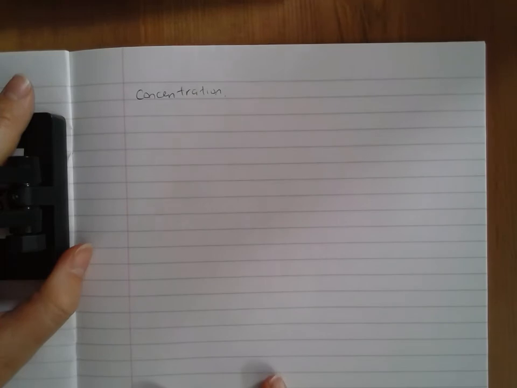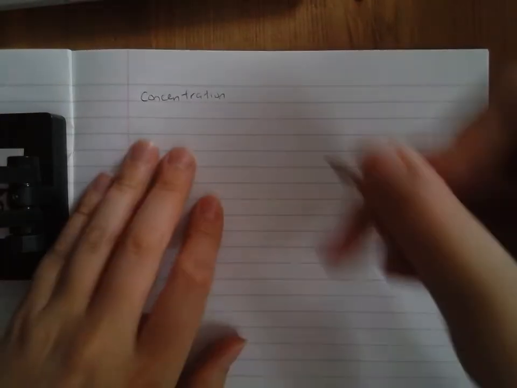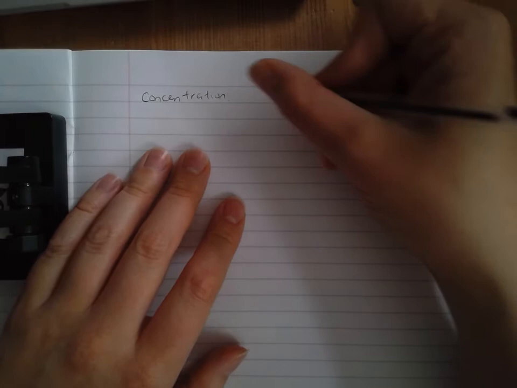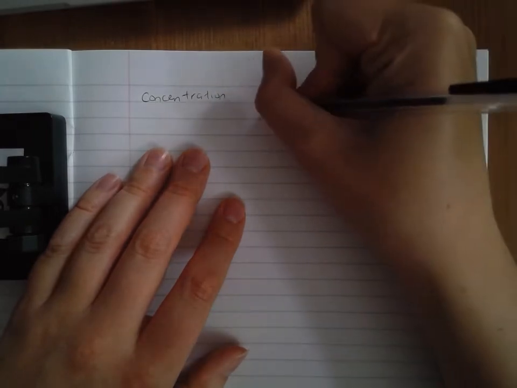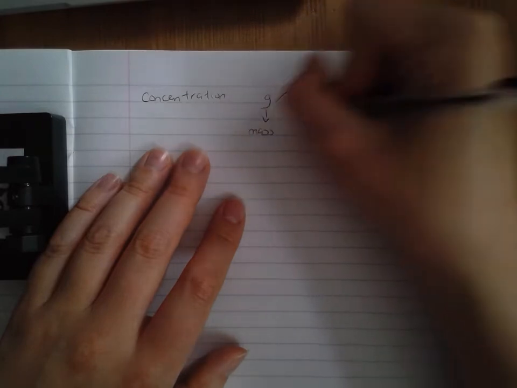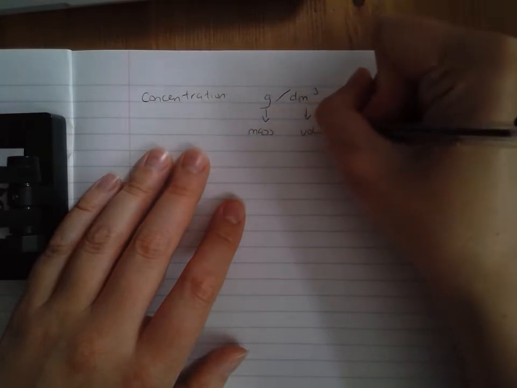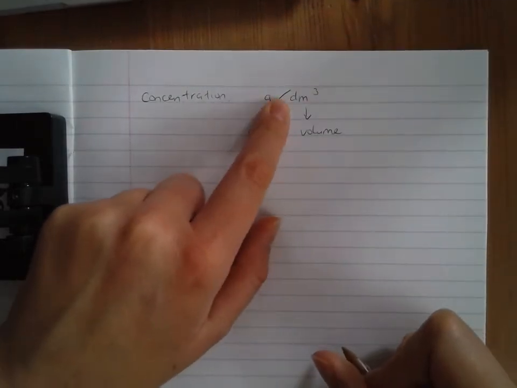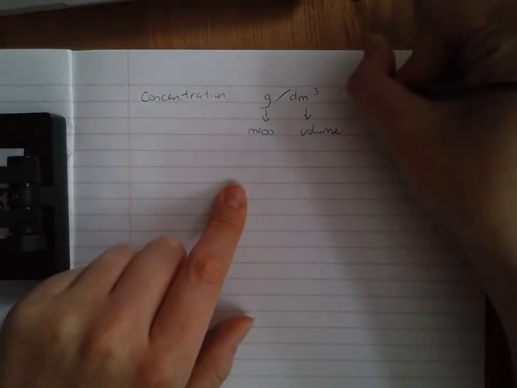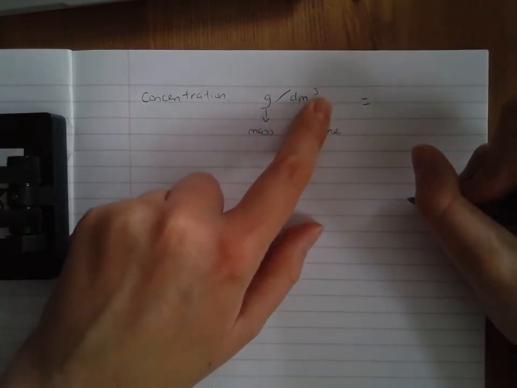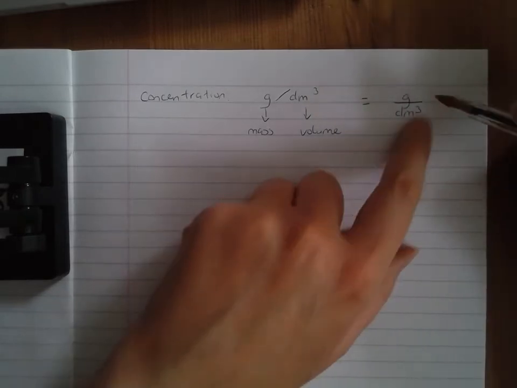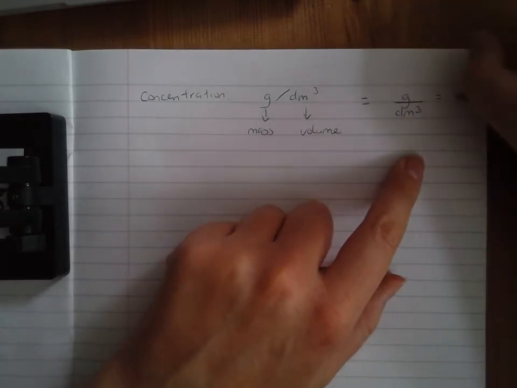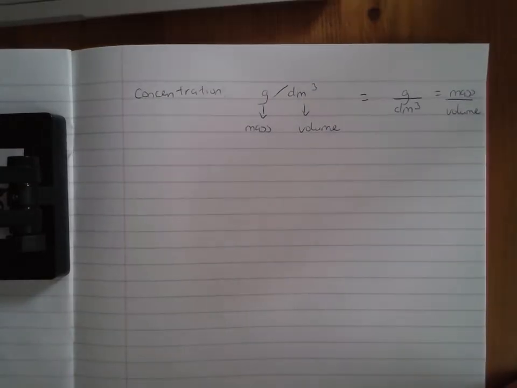Okay, and when you are asked to calculate concentration, they will always ask you for the concentration in grams per decimeters cubed, okay? Gram is a unit of mass, decimeters cubed is a unit of volume. And if I look at this unit, gram per decimeters cubed, it actually gives me the formula, because writing G/decimeters cubed is the same as writing G over decimeters cubed. In other words, mass divided by volume.